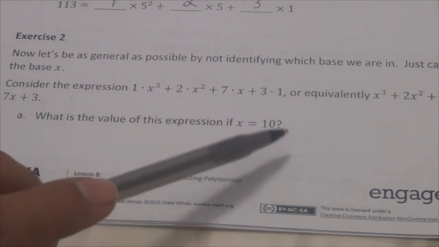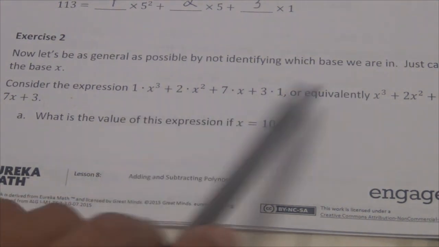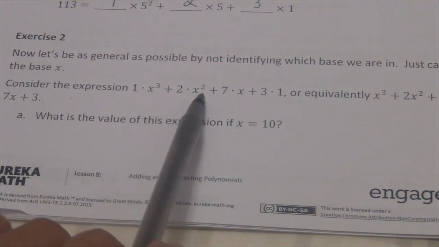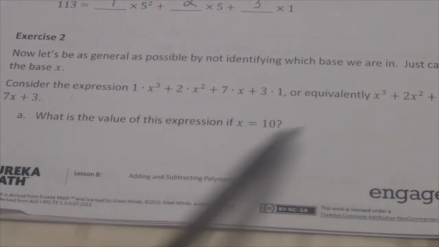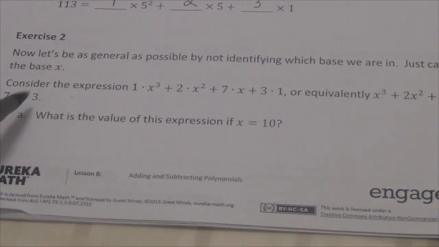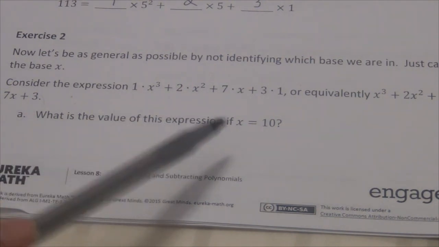Plus 3 times 1, or equivalently x to the third plus 2x squared plus 7x, which is 7 times x, plus 3, which is 3 times 1. Okay, what is the value of this expression if x is 10?